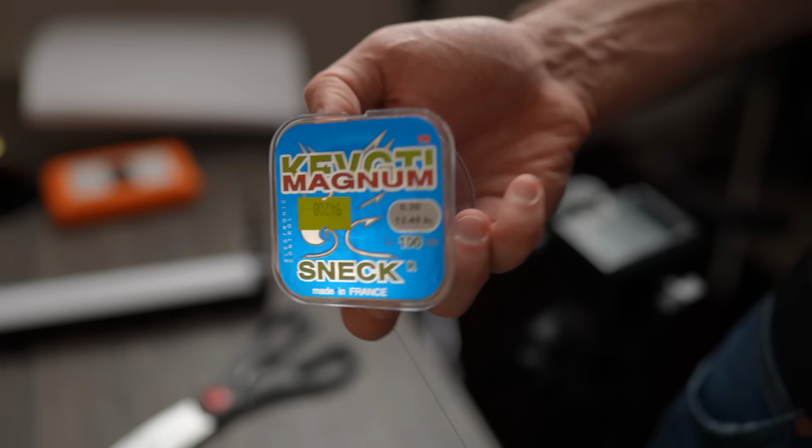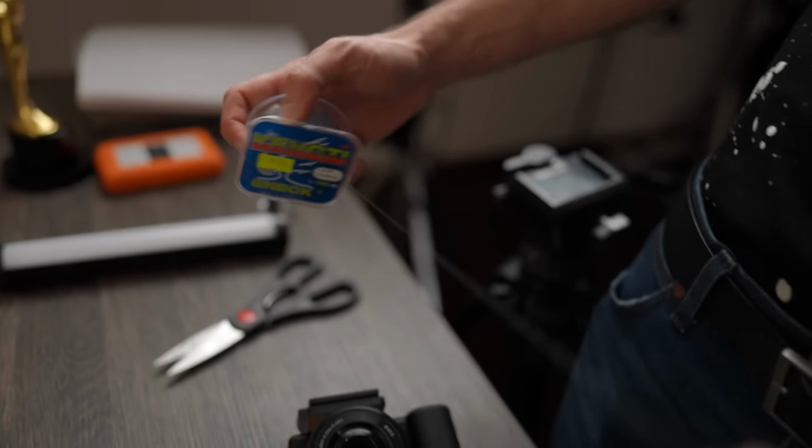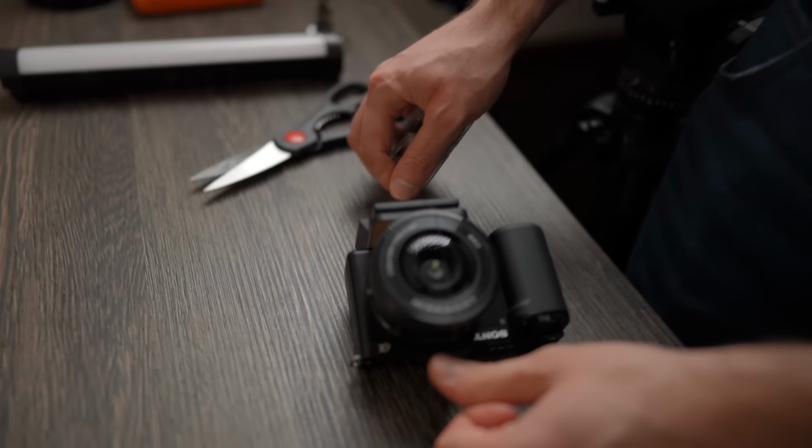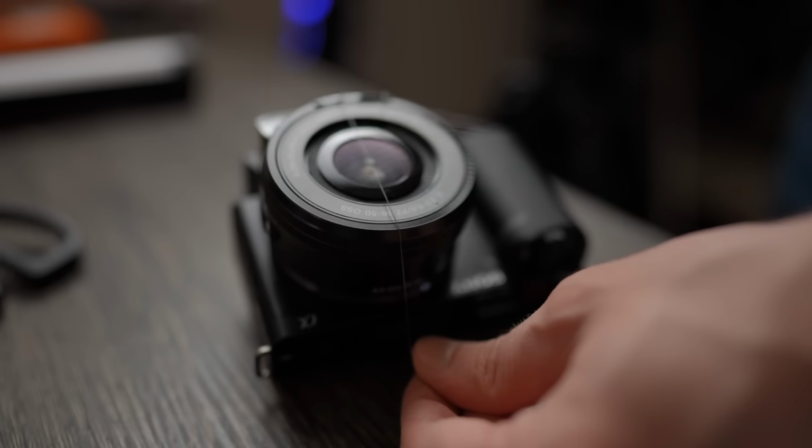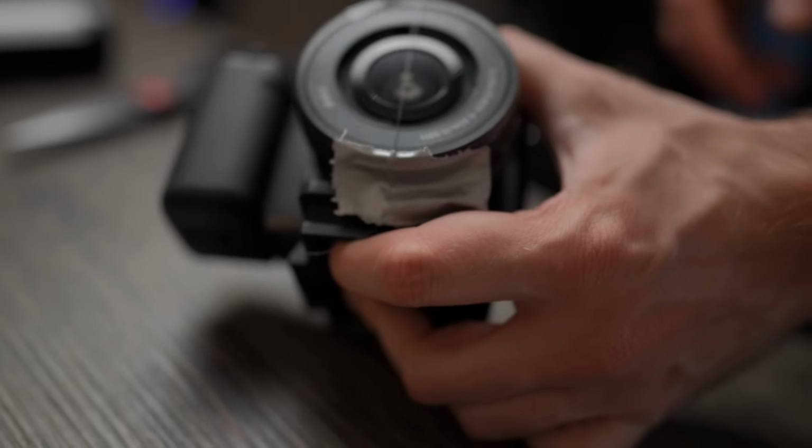It looks very cinematic, but you don't have to use such a lens to get this effect. You can use a regular fishing wire. Take the fishing wire, take the duct tape, pull it on the lens. It is very important that it goes right in the center of the lens. Glue it firmly and start shooting.